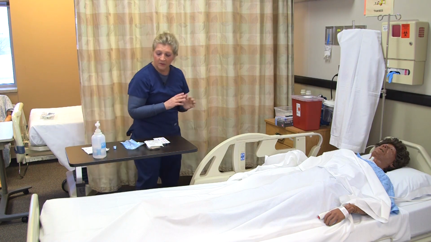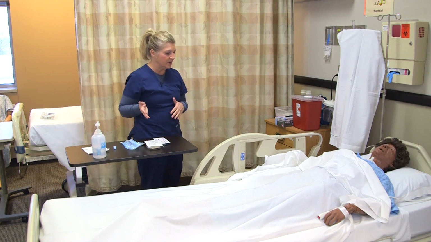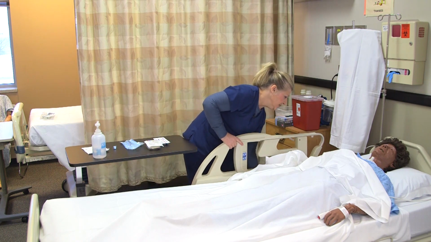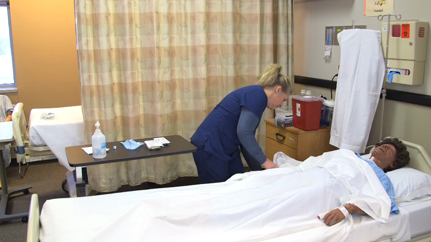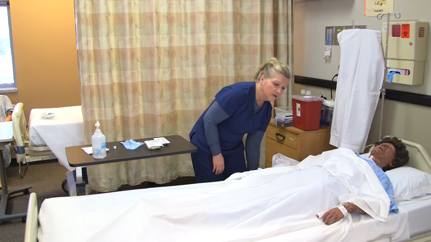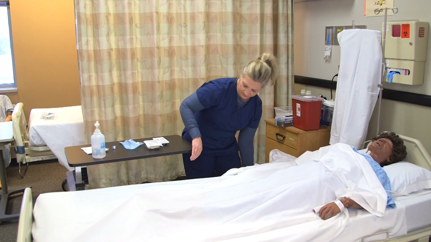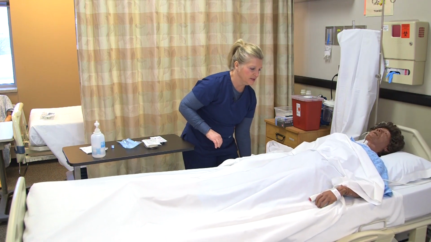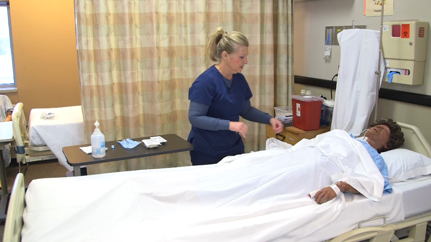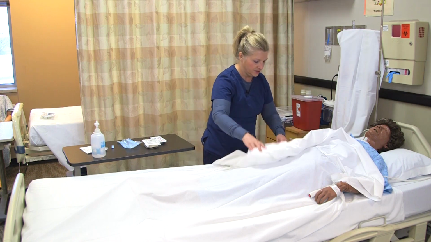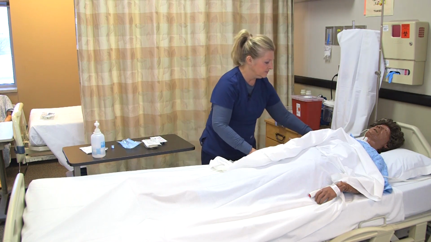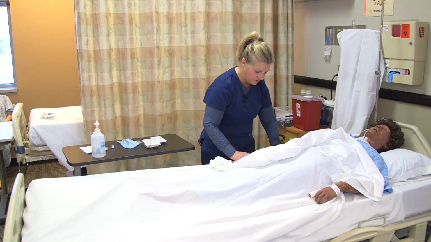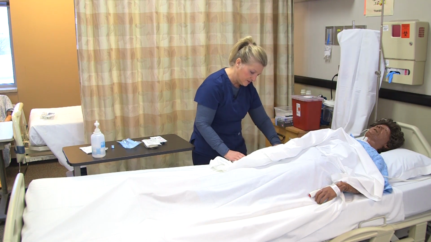All right, so now that I'm in the room, I washed my hands as I entered the room, but I'm going to go ahead, I checked the identification, I'm going to lower this side rail, and I'm going to raise the bed to a working height. And I'm going to explain to my patient what I'm going to be doing. Patient has no questions, they verbalize understanding, deny any past history of having problems with IV starts.